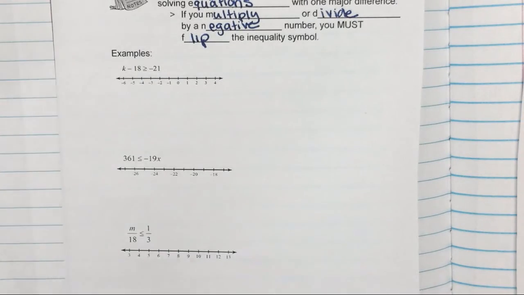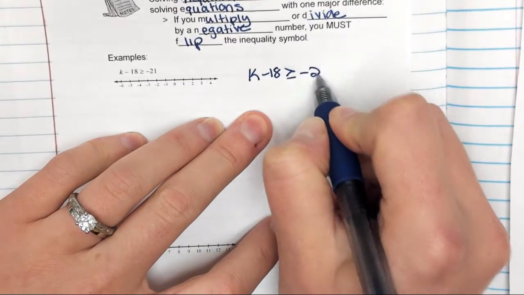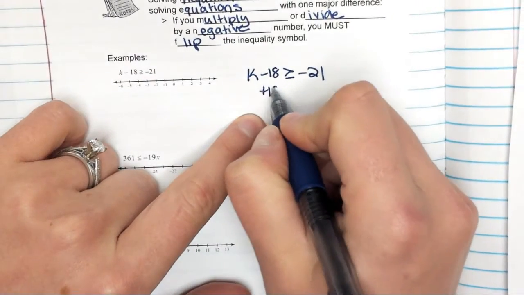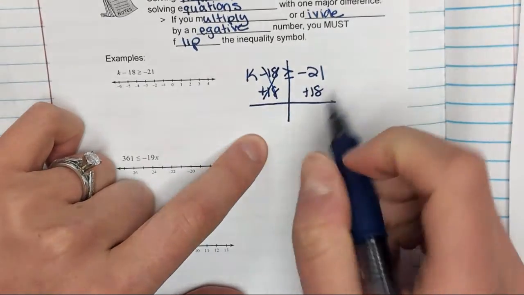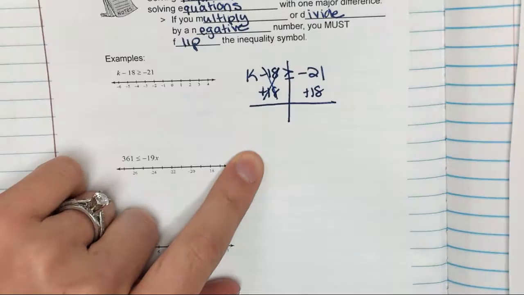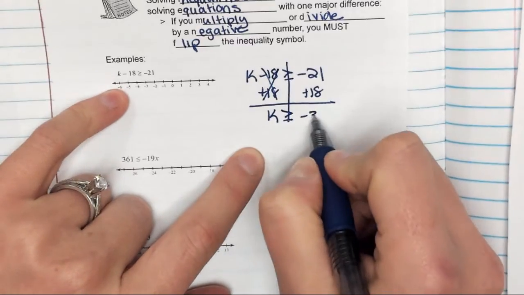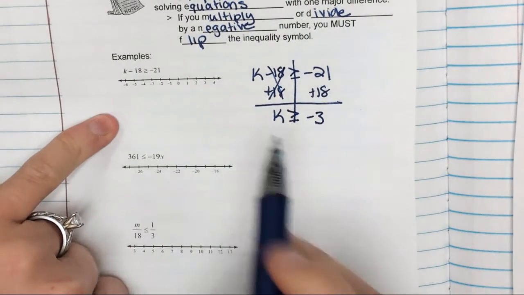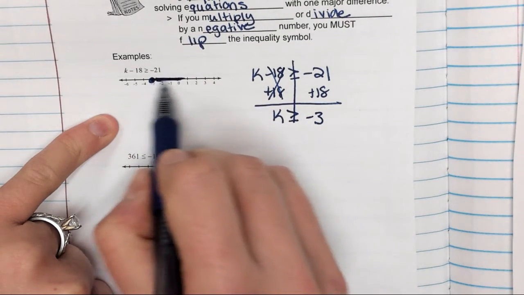Right? Example number 1. I have k minus 18 is greater than or equal to negative 21. I see subtraction, so I'm going to use addition to solve it. I'm going to add 18 to both sides. And when I do that, these two cancel. This is the addition property of inequality that allows me to do that. And I'm left with k is greater than or equal to negative 3. So, in order to graph that, I have a closed dot on negative 3, and all the numbers that are greater than negative 3 are to the right of negative 3.